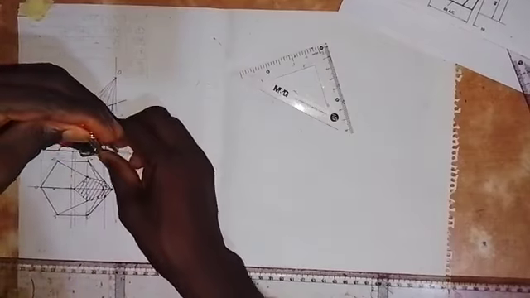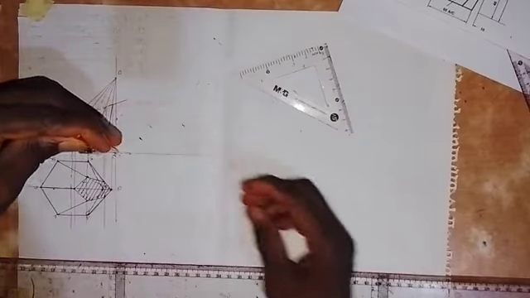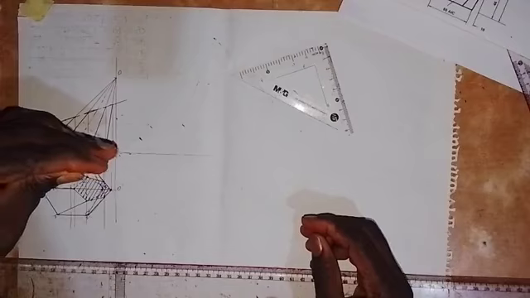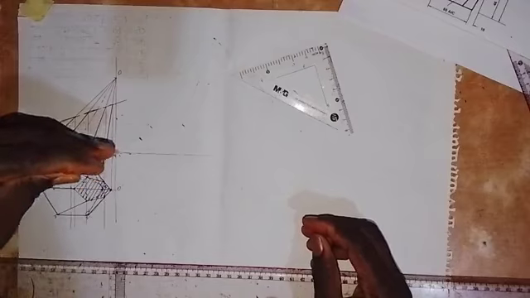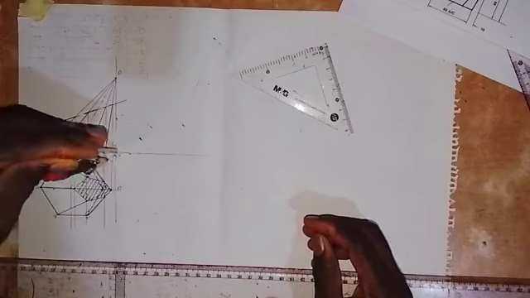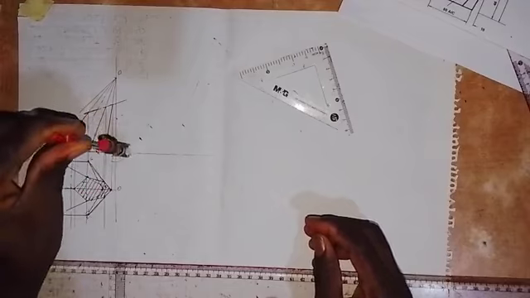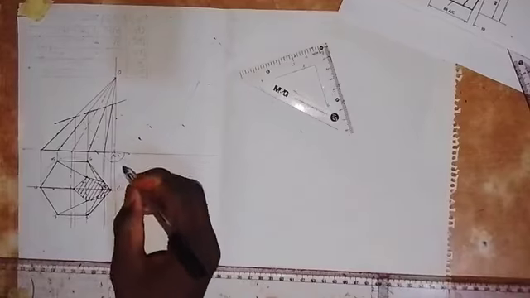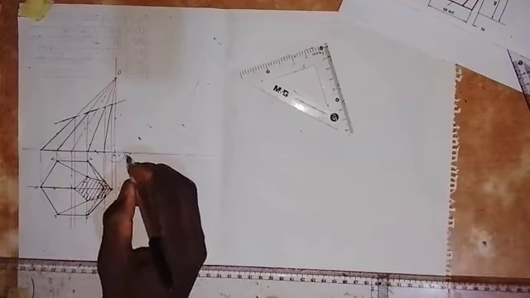We extend to point 1. So this point 1, we extend to point 1 here, and we are going to draw an arc like this to touch this line. So this point is point 1. Let me just mark it.